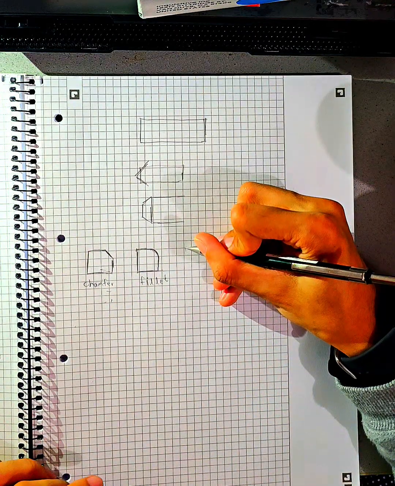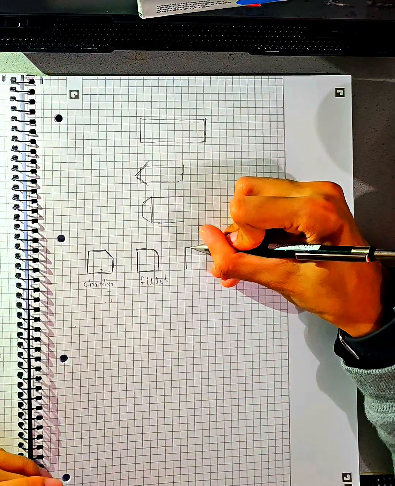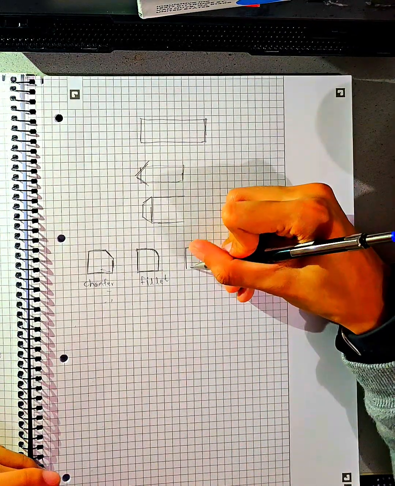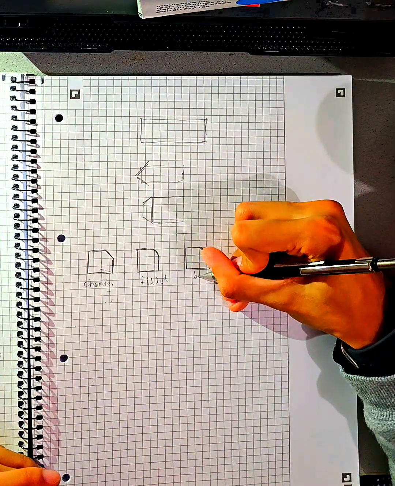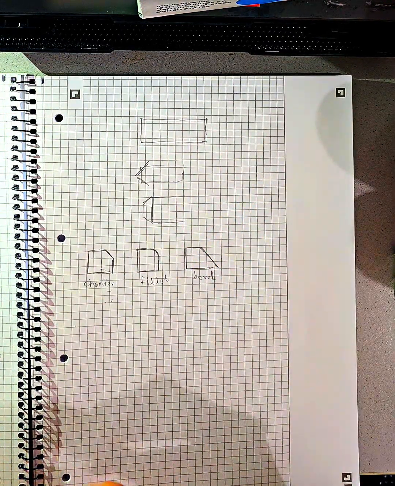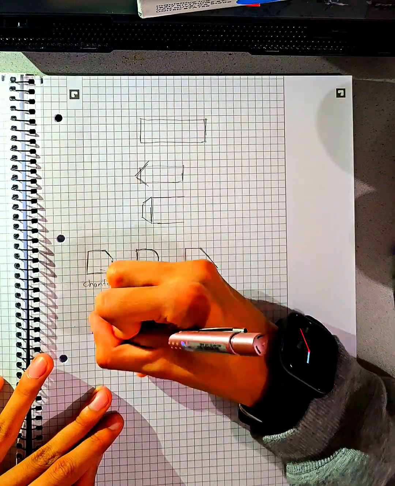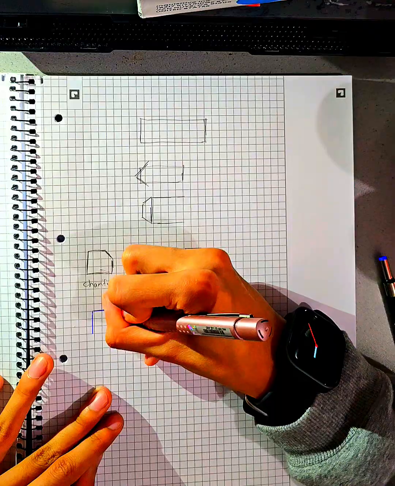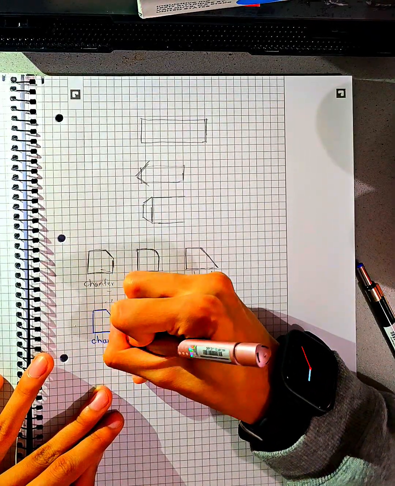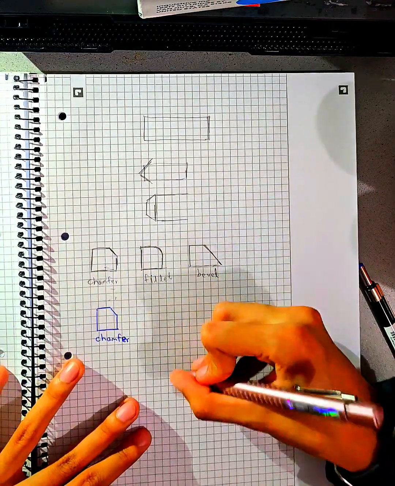A bevel is literally like a chamfer, but it goes all the way through the material. So in this case, this is going to be a bevel. And if it doesn't really show on camera, I'm going to draw it again with a pen. So we have a chamfer. Then we have a fillet.